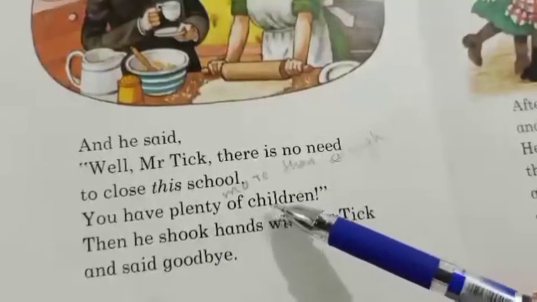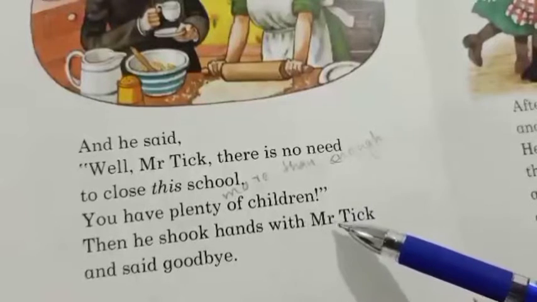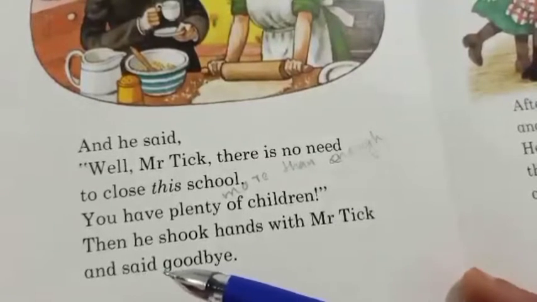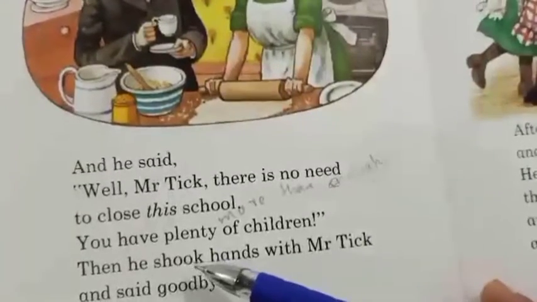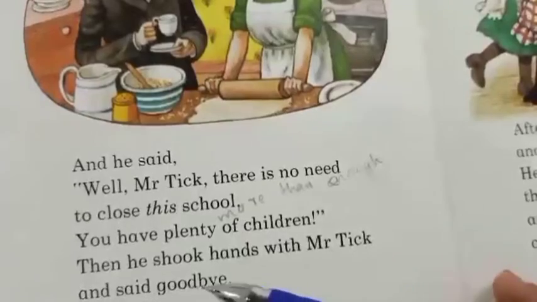You have plenty of children. Then he shook hands with Mr. Tick and said goodbye.